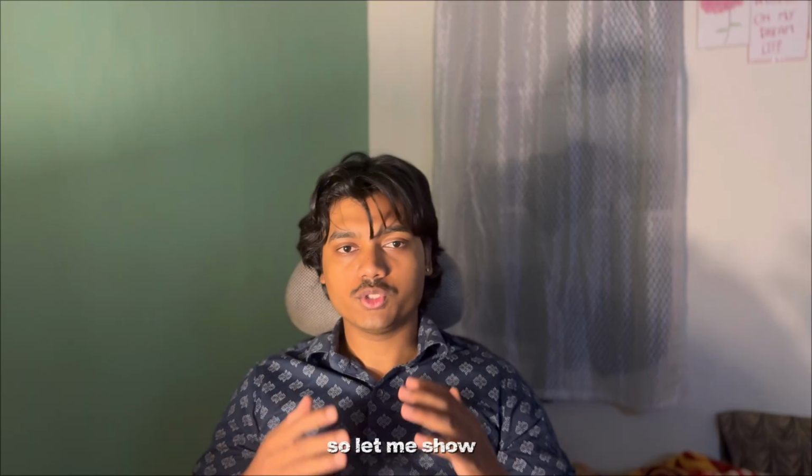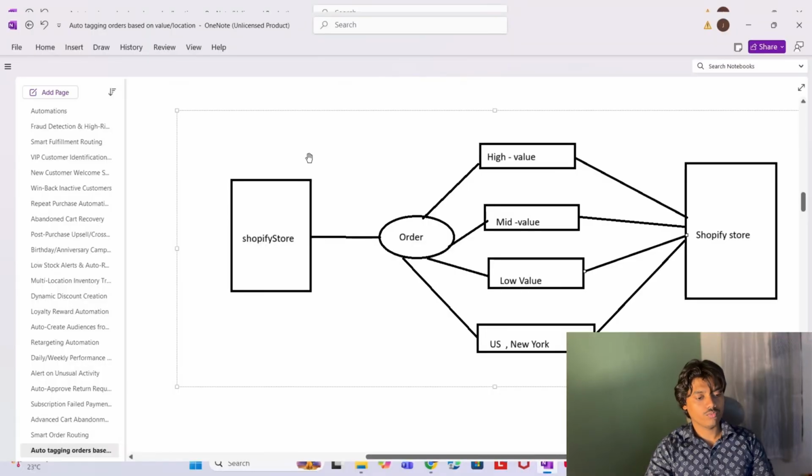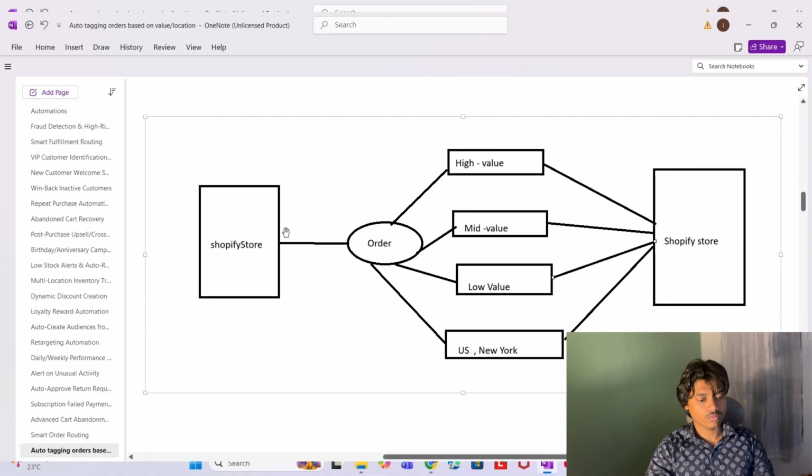This is the whole system which we are targeting. Let me show you on the screen how this system looks, how it works, and how we can implement it. A very simple diagram. We have this Shopify store, and someone has triggered an order.